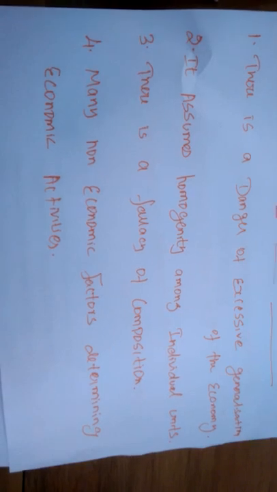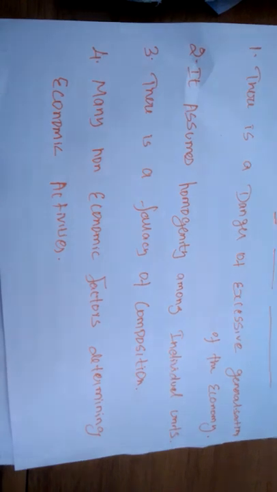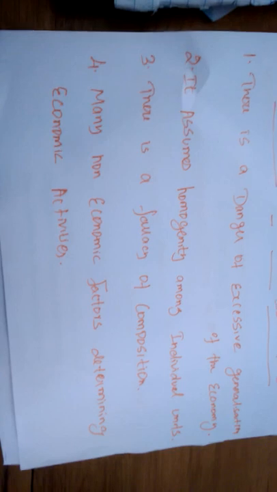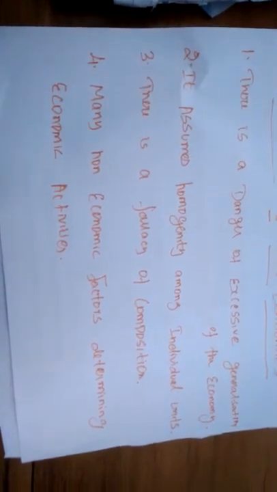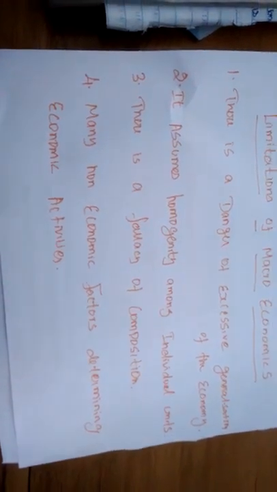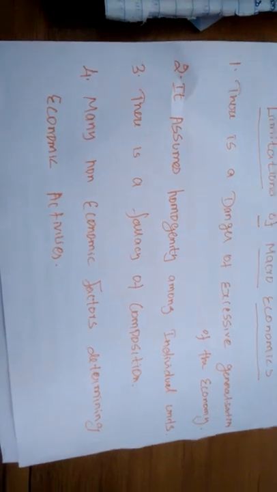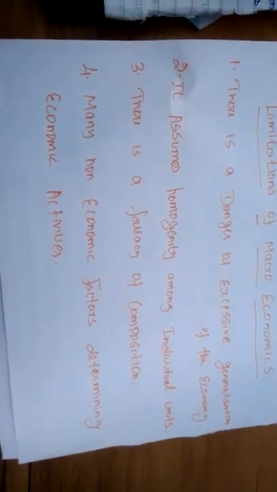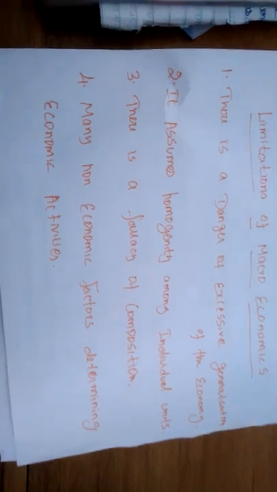Next is the fallacy of composition. Fallacy of composition means mistakes in composing the economic analysis. For example, some goods will be good for individual people, but the same goods may not be suitable for the improvement or development of the economy of one nation. Otherwise, the production of some goods will improve the national income of one nation, but the same production will not improve the economic development of another nation.